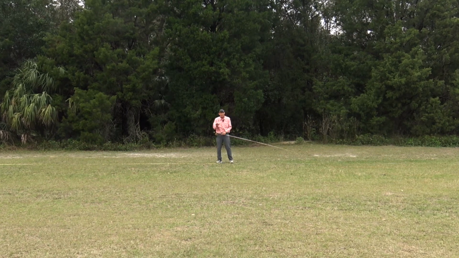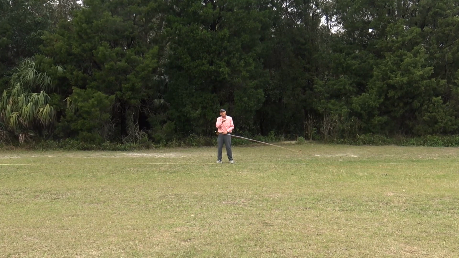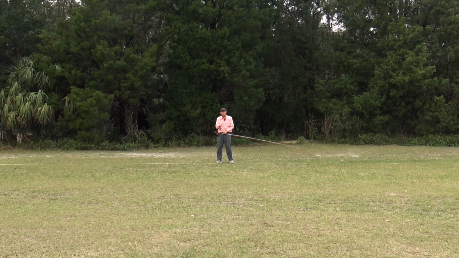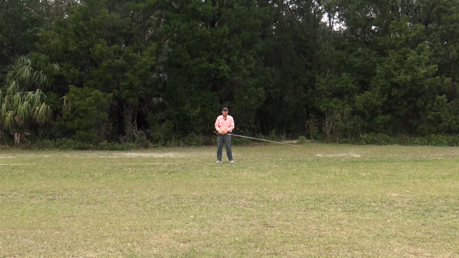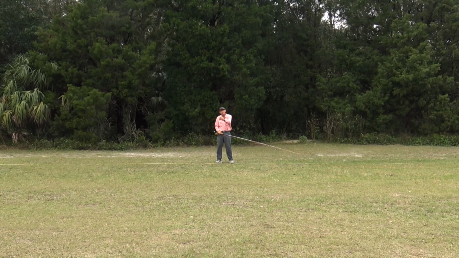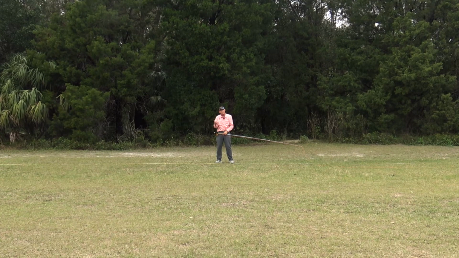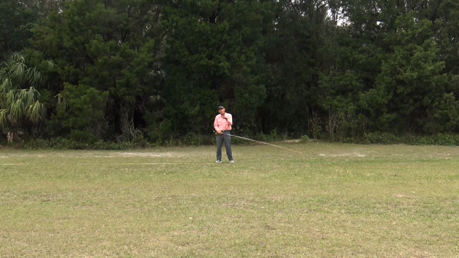Those are nice, I think, pretty parallel loops. The rod tip you saw should have been almost parallel to the ground, traveling in a straight line. The loop should have had very little sag in the fly leg, and that would have been caused by gravity. So that drill is really important.